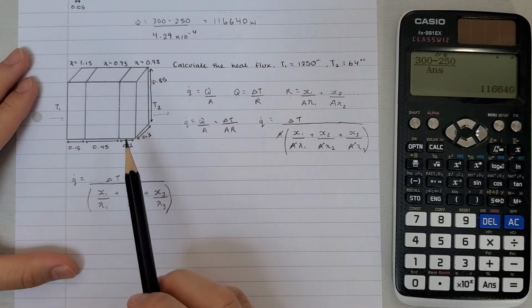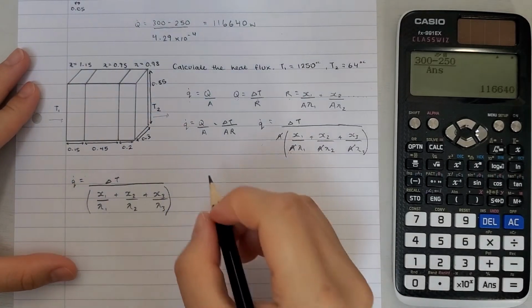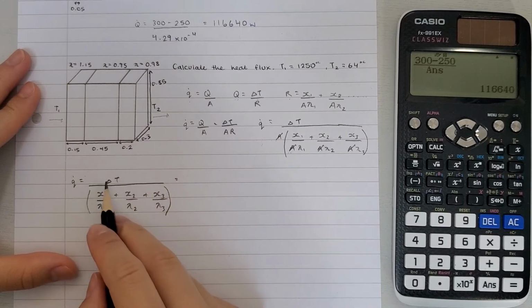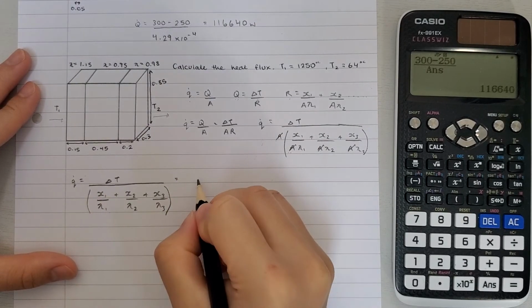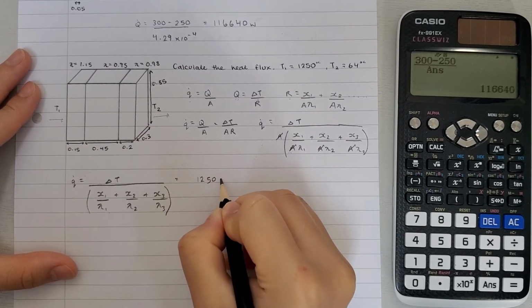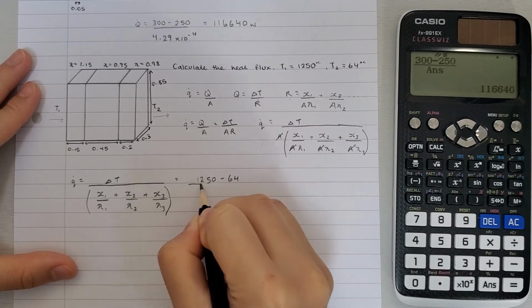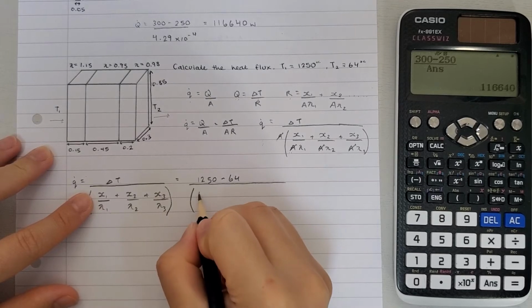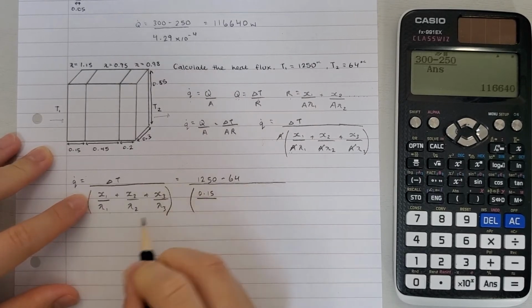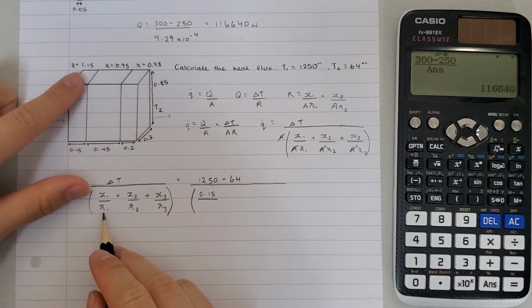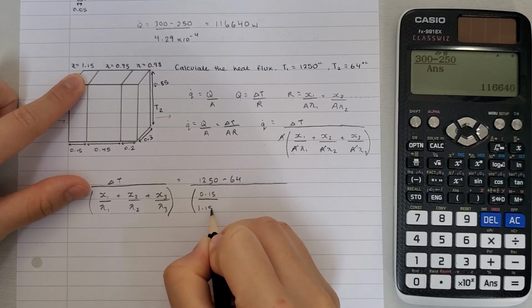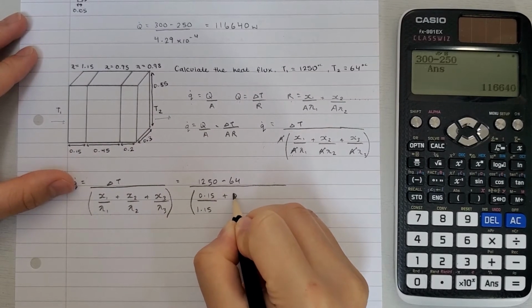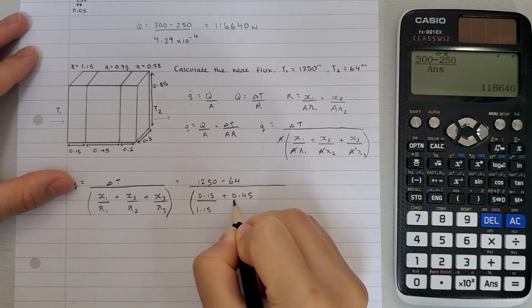Again, these values are all in SI units. So if we substitute in, delta T is 1250 minus 64, and then we have the thickness divided by the thermal conductivity, and same goes with the other 2 walls.